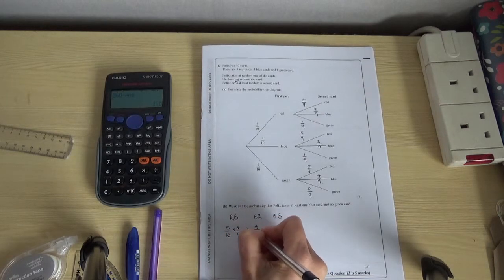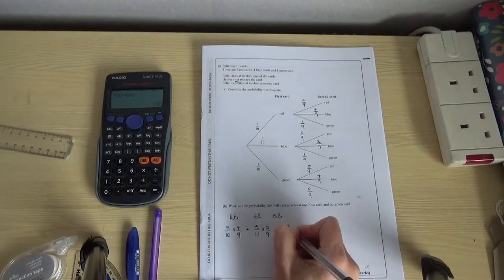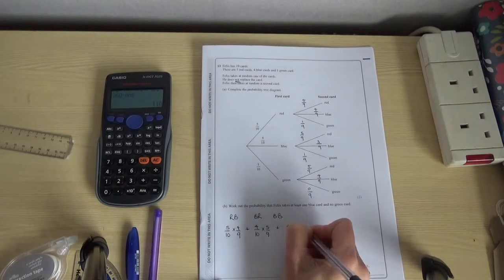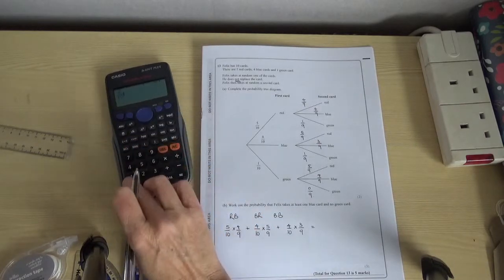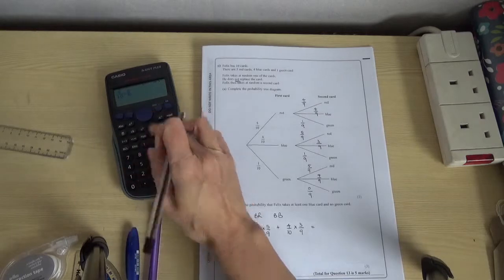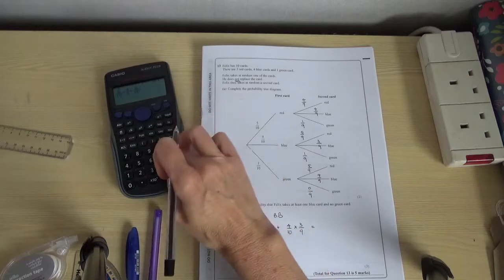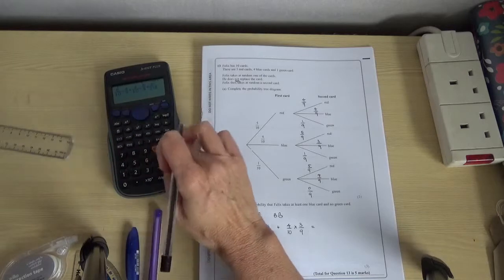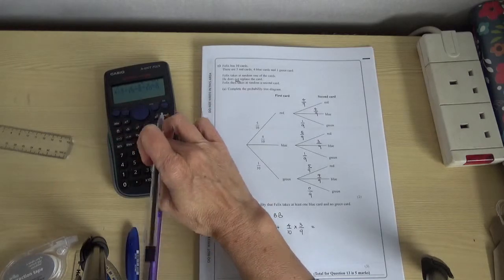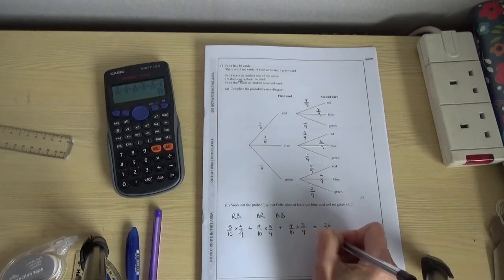Blue, red is 4/10 and 5/9, and blue, blue is 4/10, 3/9. Which is 26 out of 45.